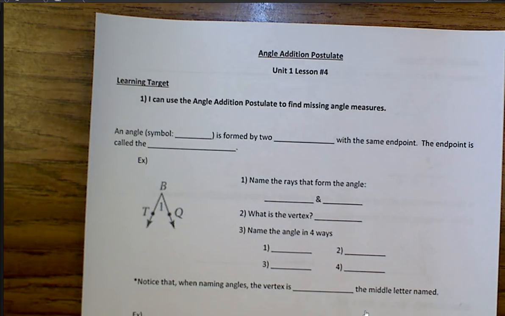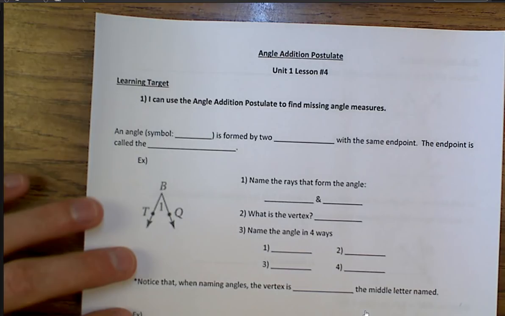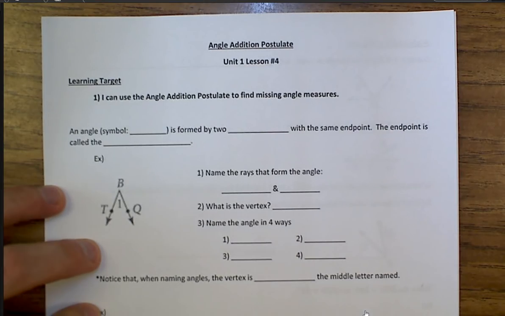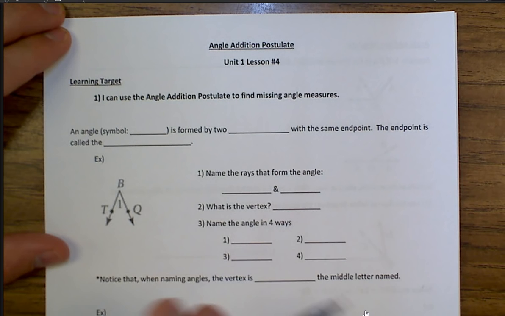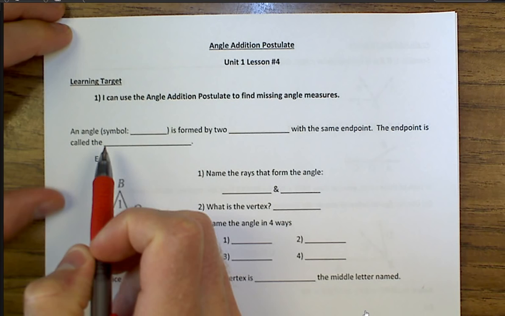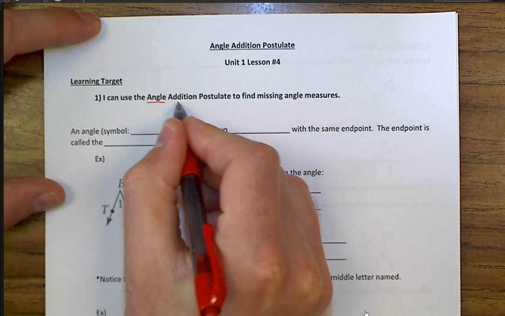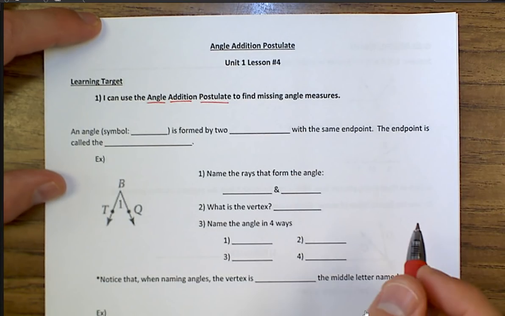We are back at it with lesson 4 in unit 1, and today we're going to be talking about angles and the angle addition postulate. So really there's just one learning target today. Today we're going to use the angle addition postulate to find missing angle measures.